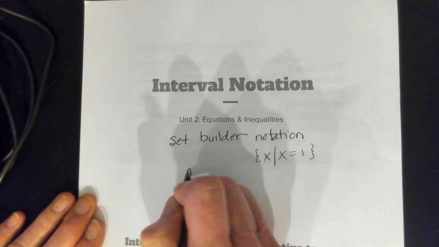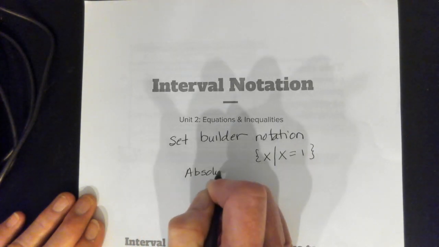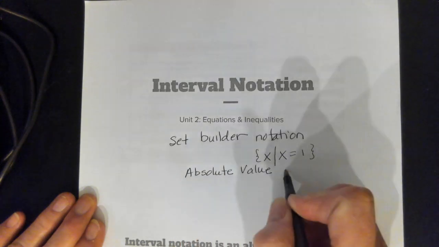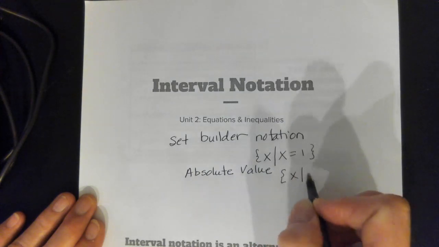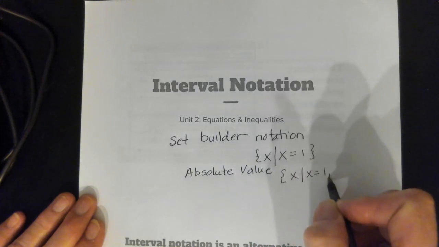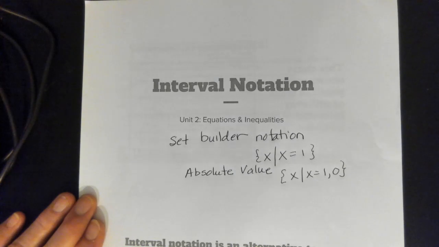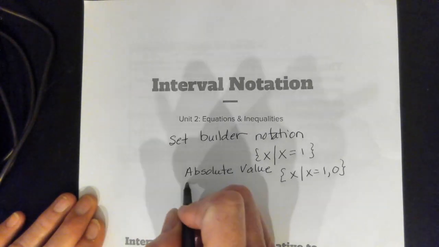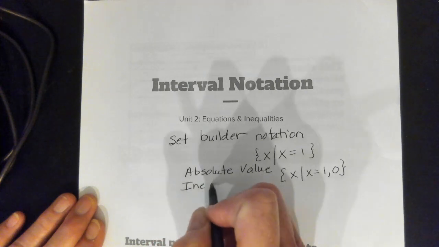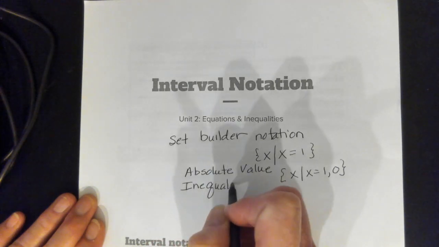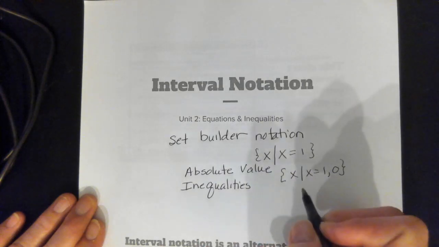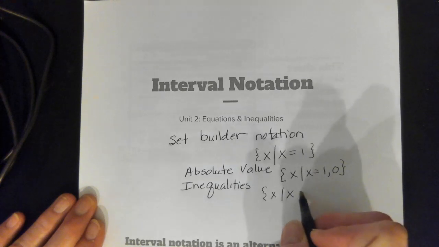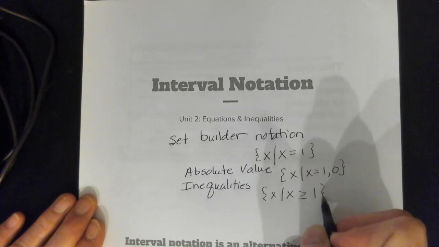If you need to do it for absolute value, you can use it as well, and what you would do is put the braces, x such that x equals, and you would put the two answers that you got for your absolute value equation. Now when we have inequalities, there's two ways you can write your answer. You can write it in set builder, and it would be the same thing, x such that x, and then you put the inequality symbol there.